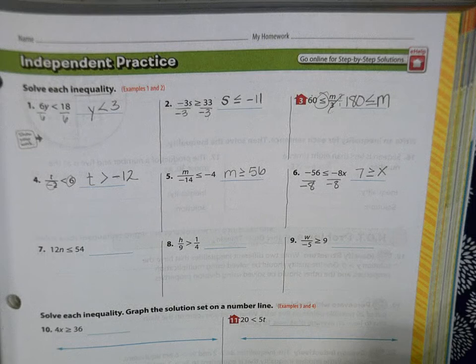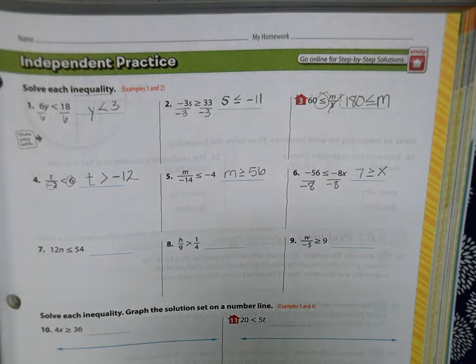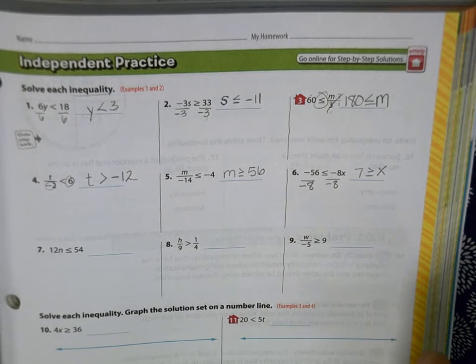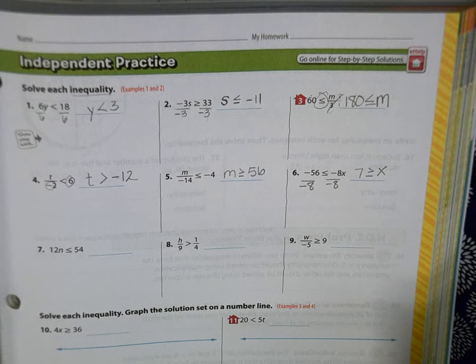The answer doesn't depend on the arrow. What happens is when you're switching signs, you have to switch the arrow. So whenever you notice your answer went from positive to negative or negative to positive, you need to switch the arrow. But the rule is when you multiply and divide by a negative, switch the arrow. If I do that on the quiz and don't switch the arrow, it'll be wrong.